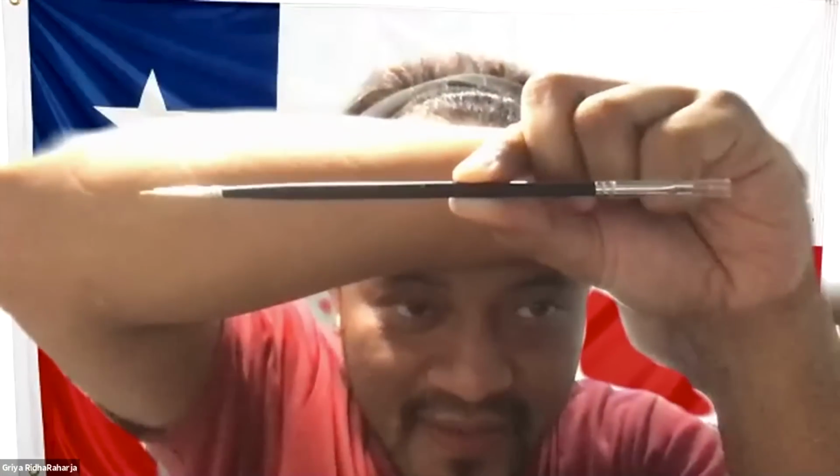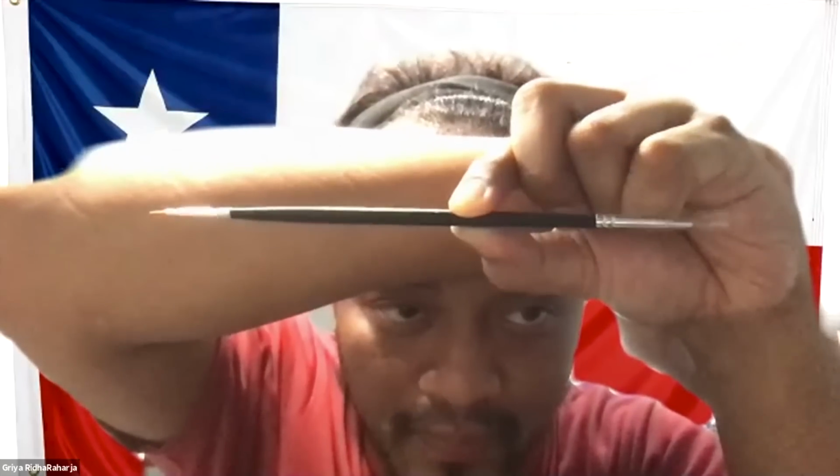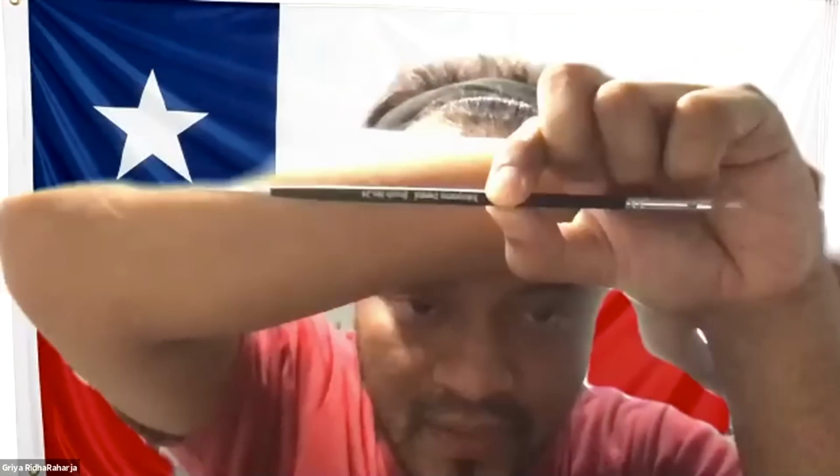See? This is tapered, and the other is pointed, square. It's called the Tokuyama brush, Tokuyama dental brush number 24. But if you don't have a Tokuyama brush, you can use a painting brush with small tips.